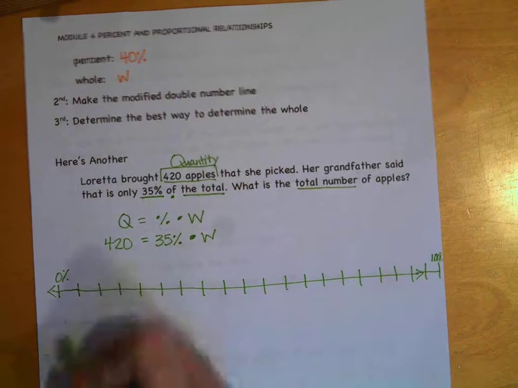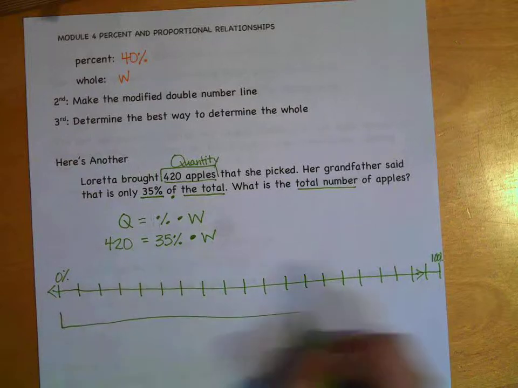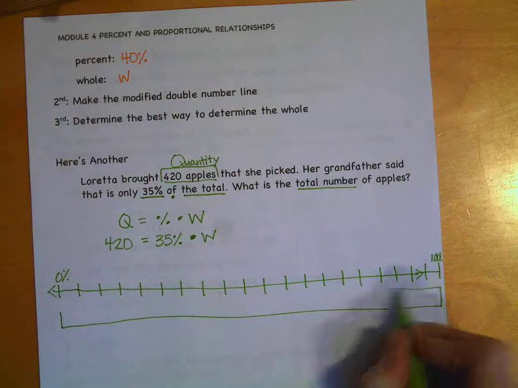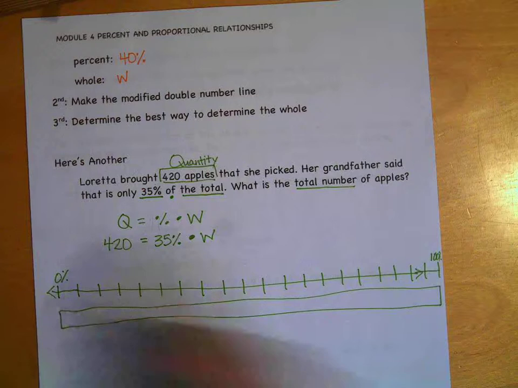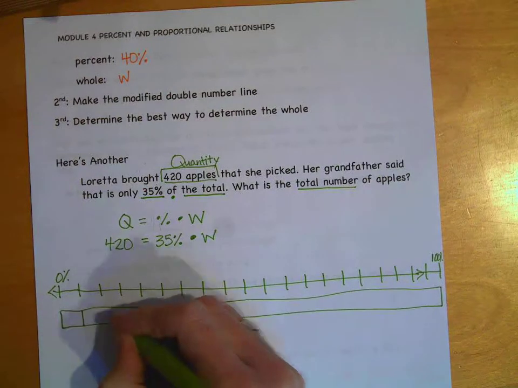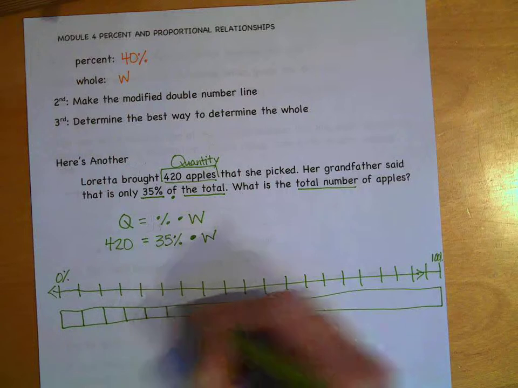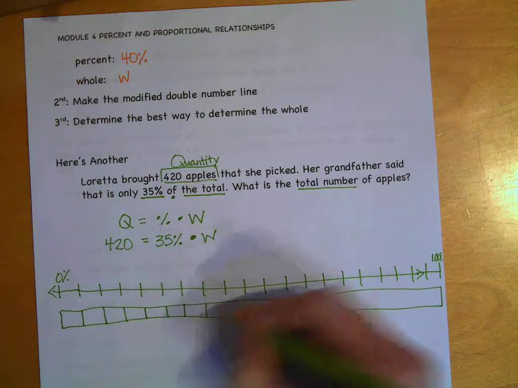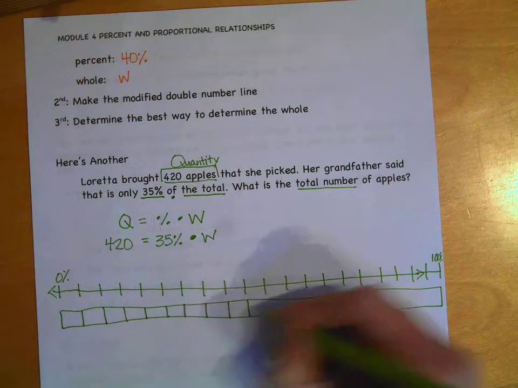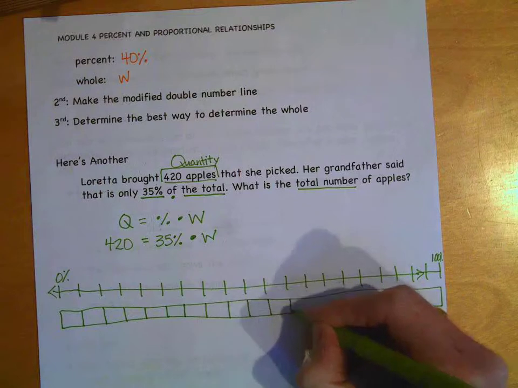And then we're going to use a tape to represent it. So my tape is going to be as long as my number line, right? Because that's how we do a modified number line. And then each section is going to match the number line so that my counting represents what I need.